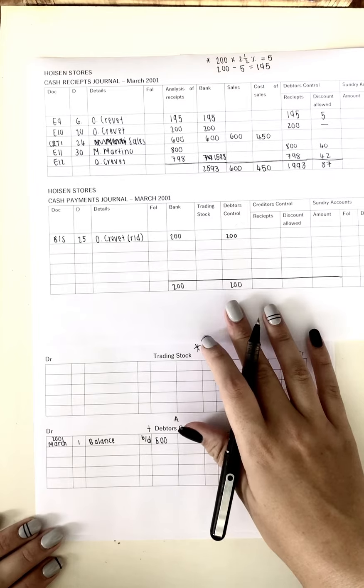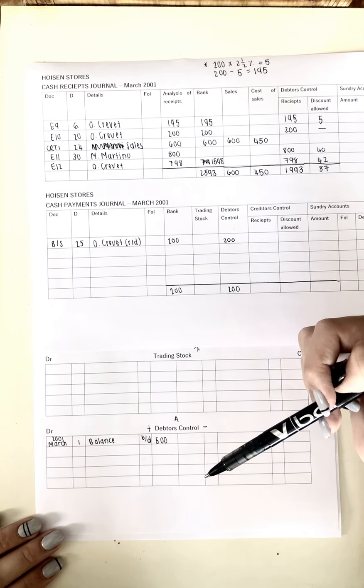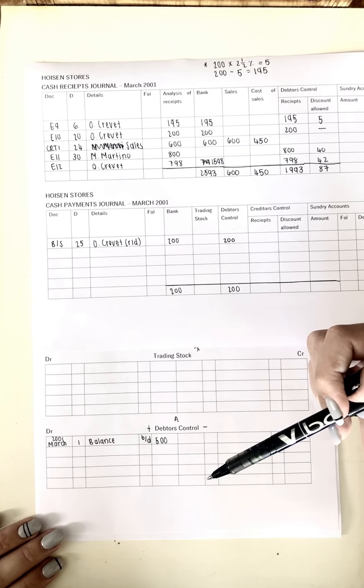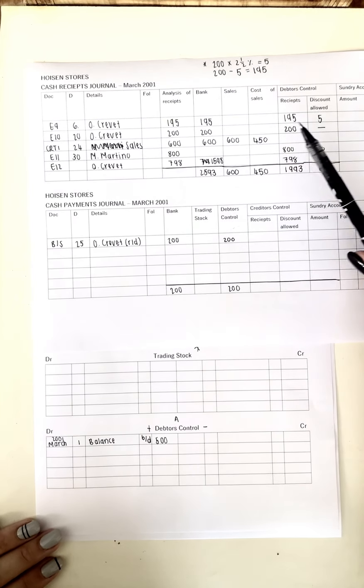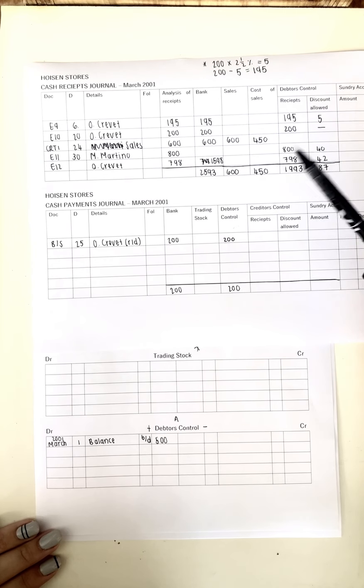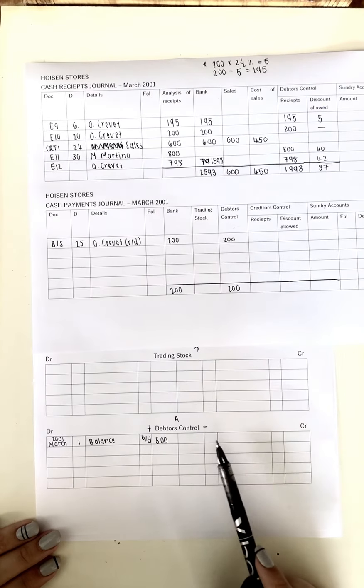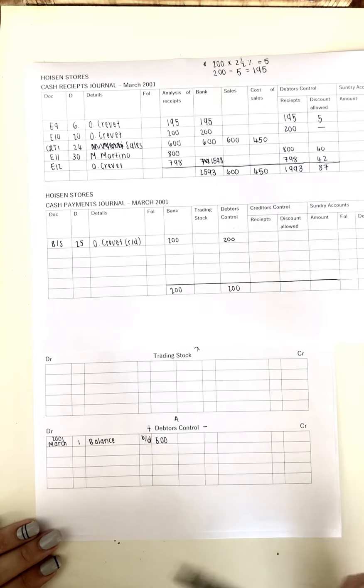Now I like to go journal by journal and then put it into your debtors control. So with CRJ, our debtors are paying us back. What is happening to our debtors control? It is decreasing because our debtors no longer owe us that money, so it needs to decrease.